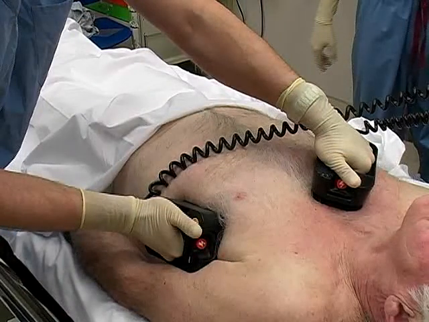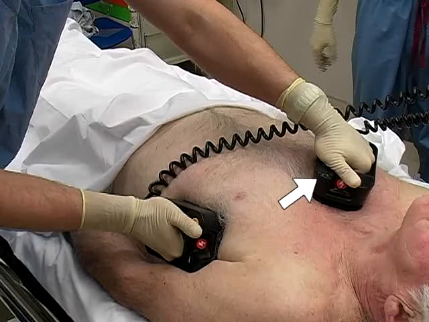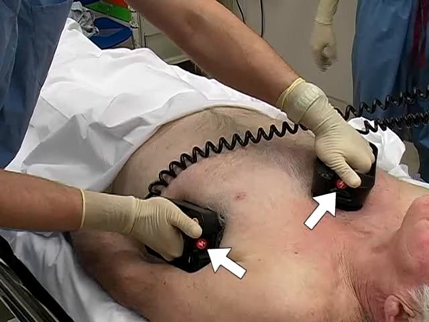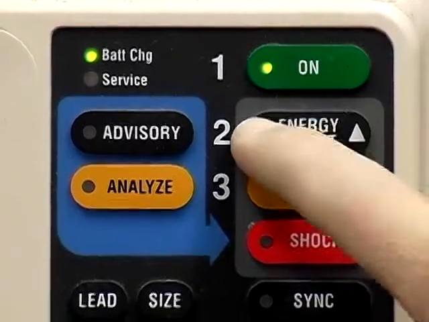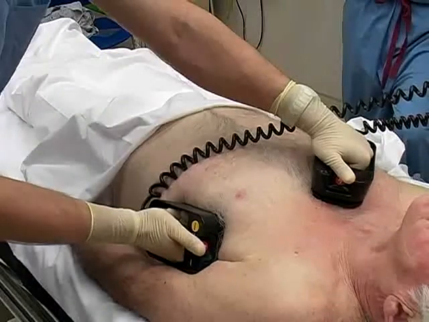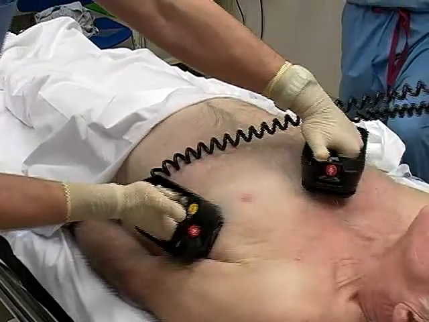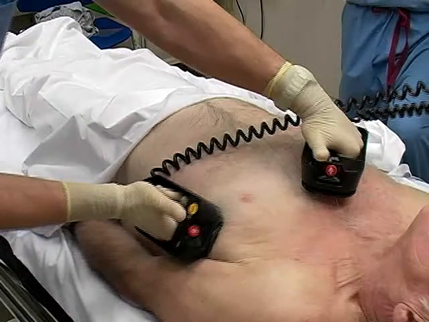To cardiovert, follow the same sequence as described in the previous section. Note that energy select, charge, and shock buttons may be found on the paddles, or an assistant can push the buttons on the front panel of the machine. To discharge the energy, push the shock buttons on both paddles simultaneously.